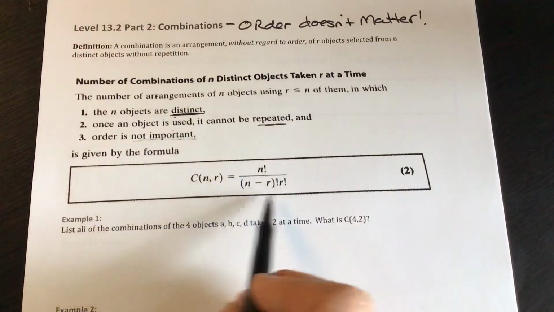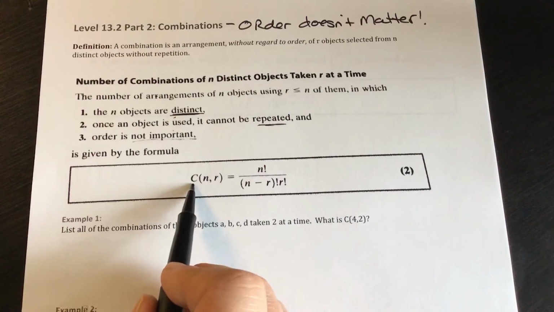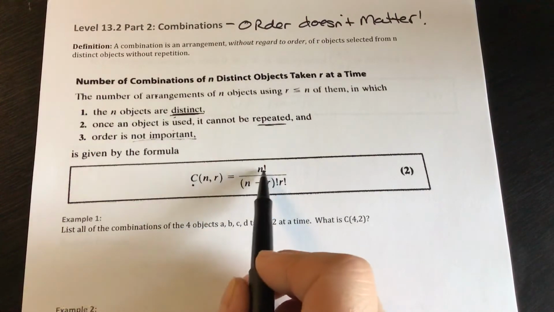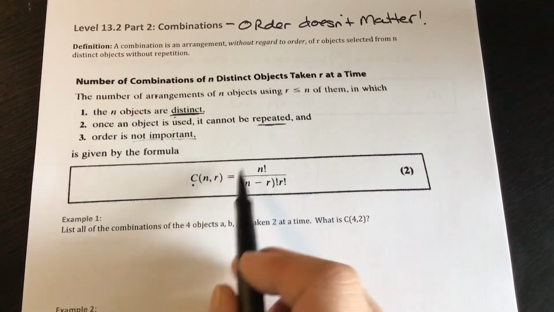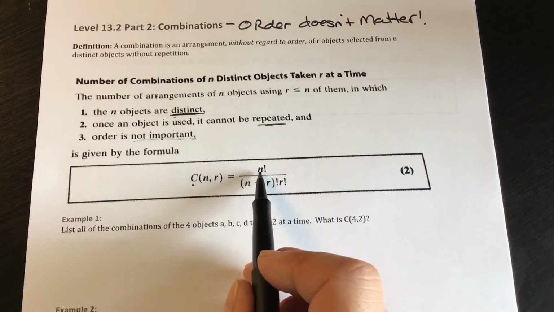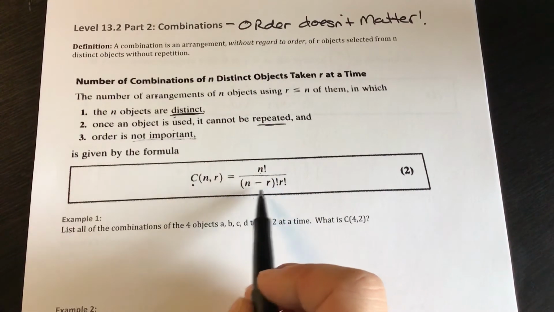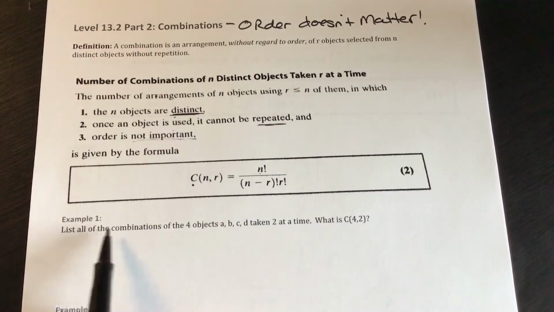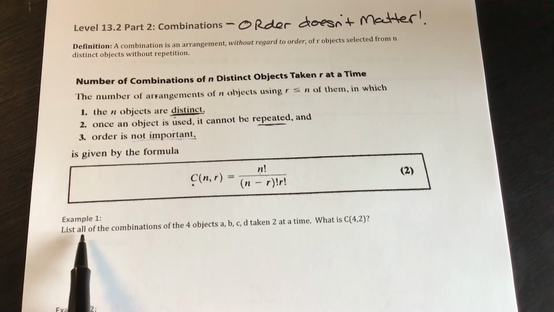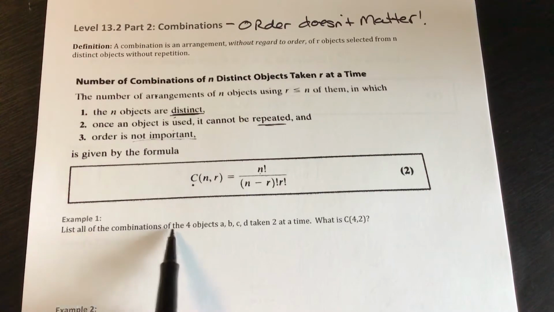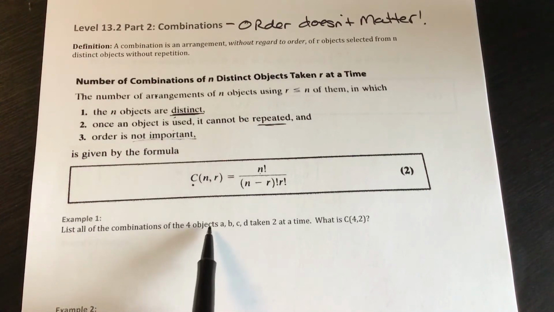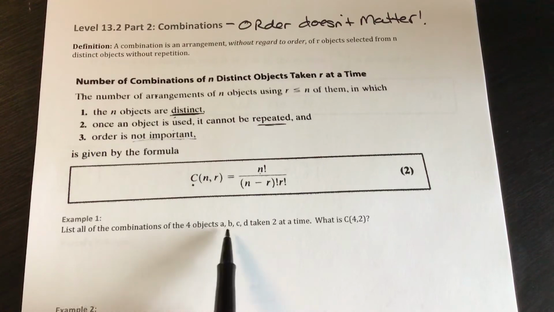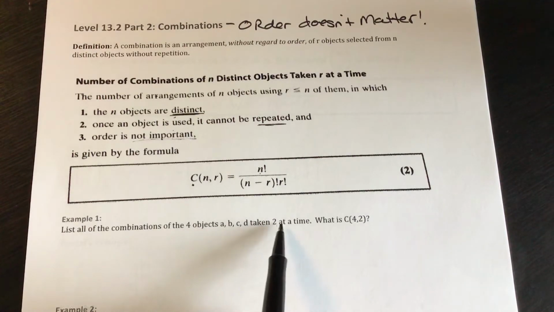So we have this other formula for a combination. The variables are the same. N means how many total items do we have and r is how many are we going to use. At first it says to list all the combinations of 4 objects, A, B, C, and D, taken 2 at a time.